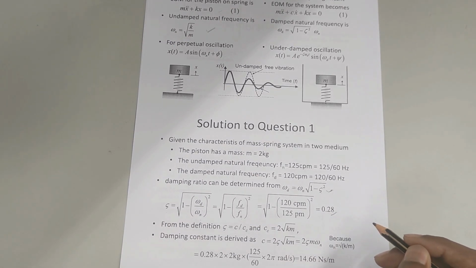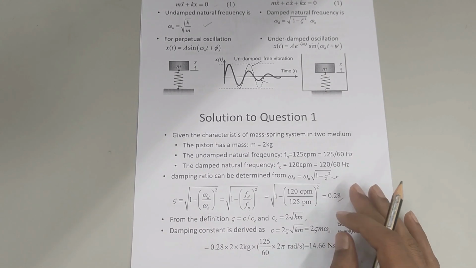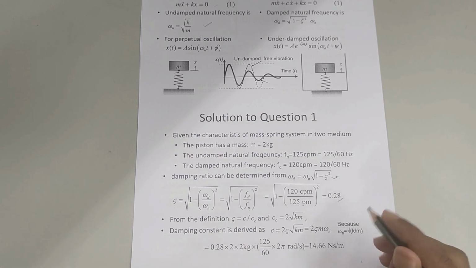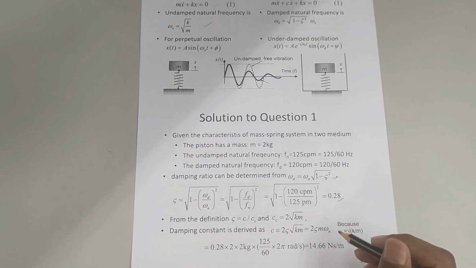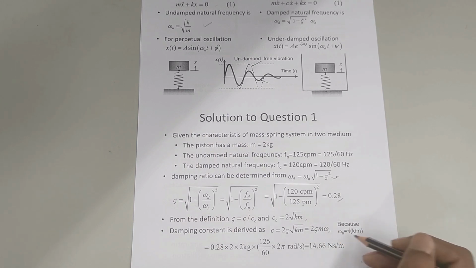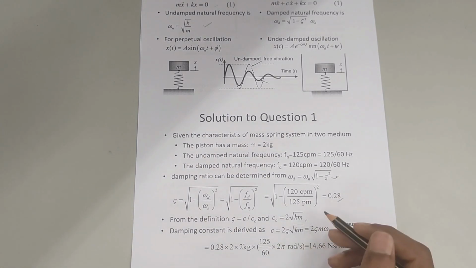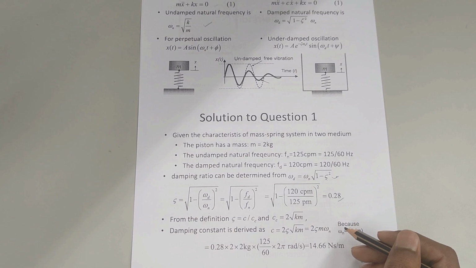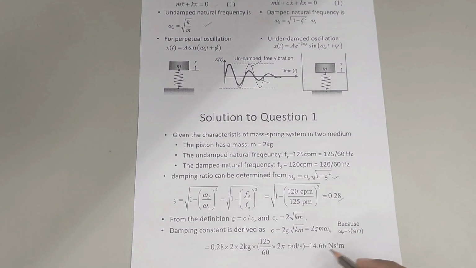For the damping ratio we have xi is equal to c by c c, where c c is equal to 2 root k m. So from this we can get c. c is equal to 2 xi root k m, which is 2 xi m omega n. We have all the values of xi, m and omega n, so from that we can calculate the damping constant. The damping constant is 14.66 Newton second per meter.